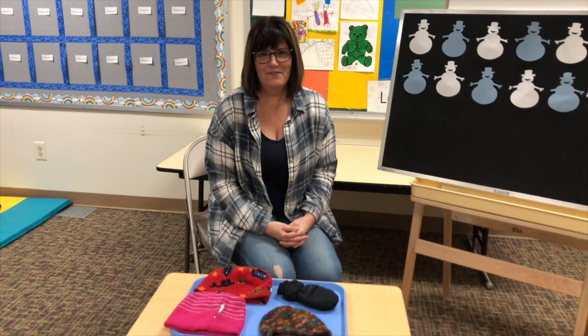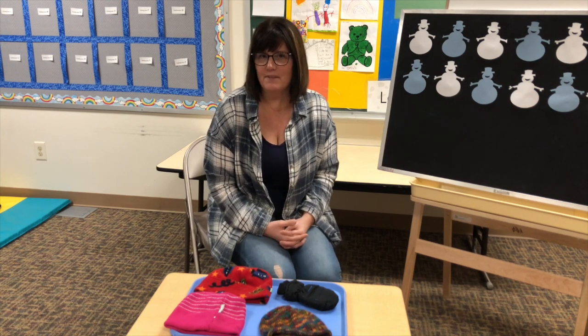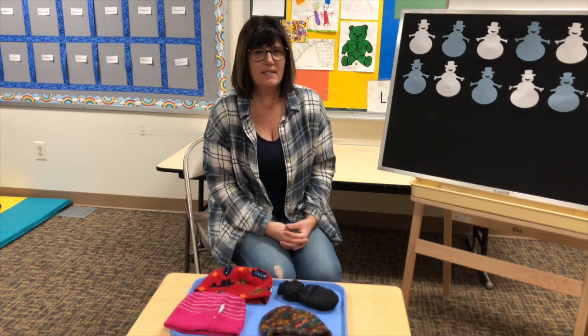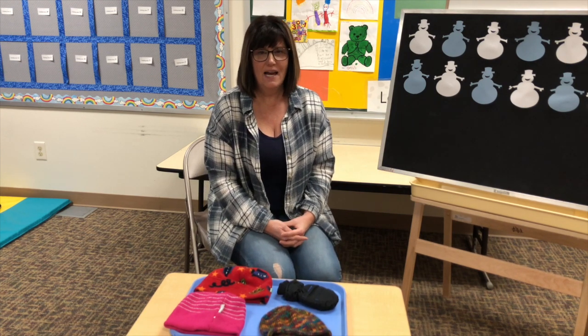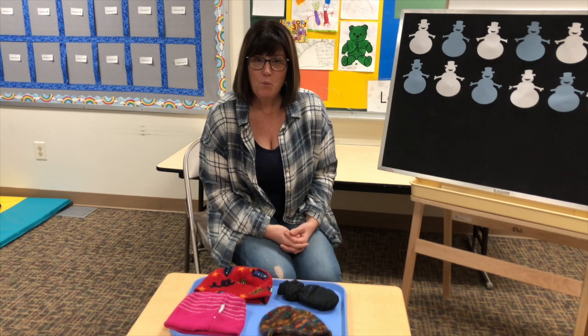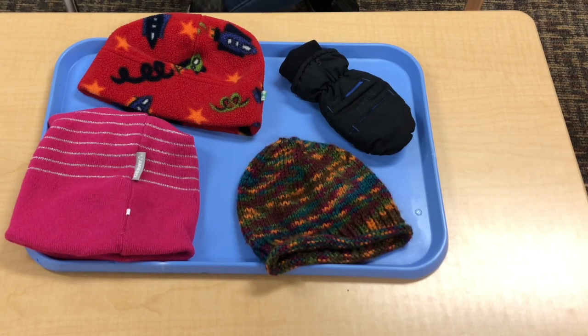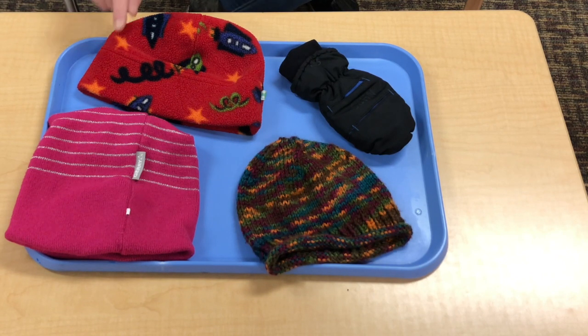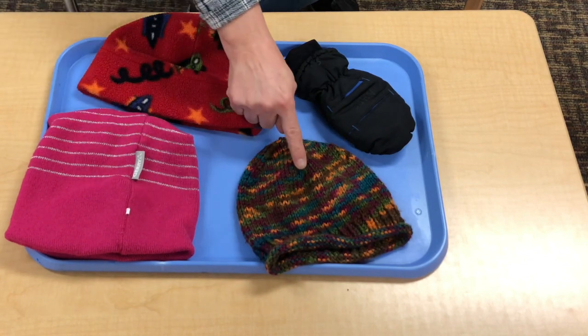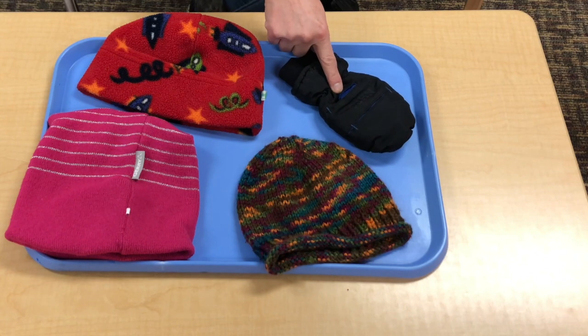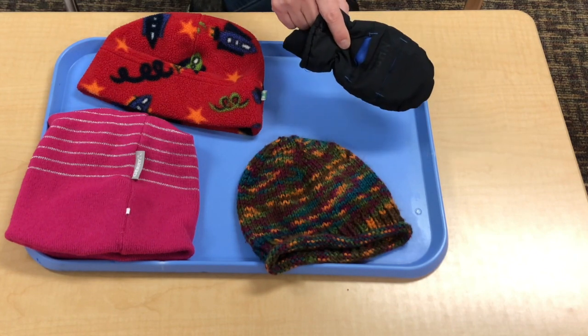Friends, I have one more activity for us today. I need your help. I have some sets of items and most of them are the same, but one is different. I need your help in deciding which one is different. Which is different, which is different, not the same, not the same. Friends, it looks like we have 1, 2, 3 hats and 1 mitten. The mitten is not the same.